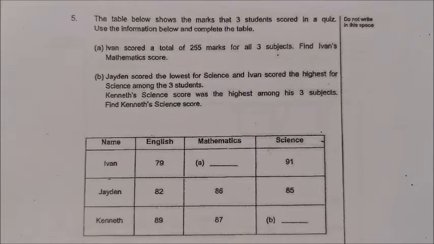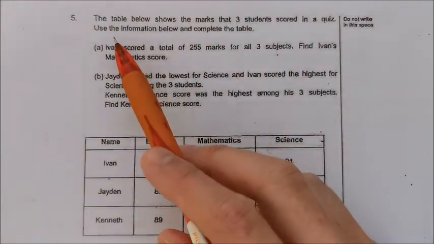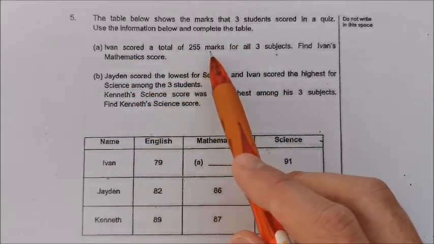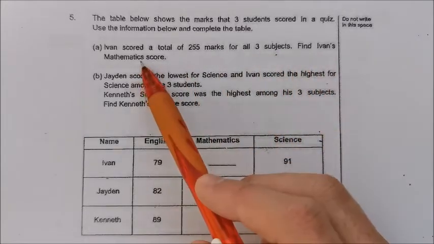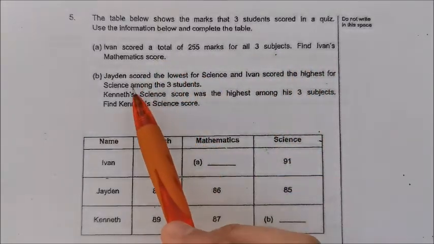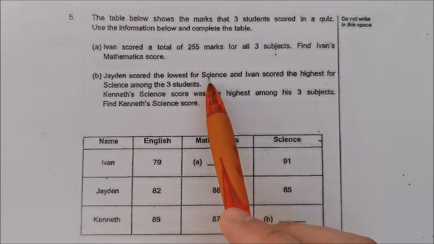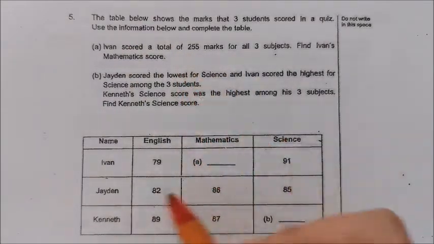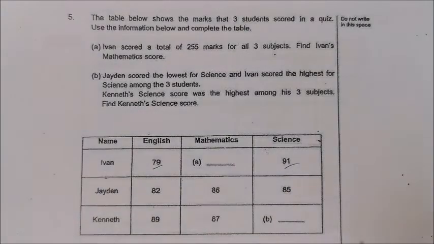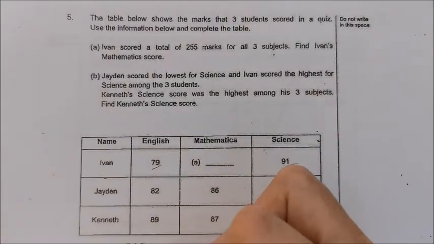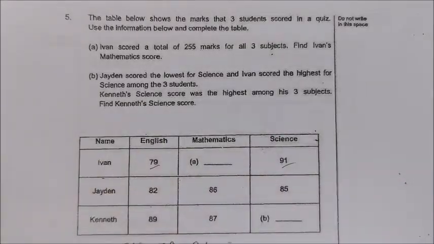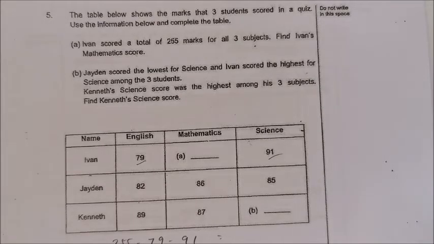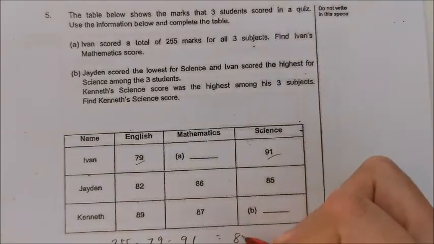The table below shows the marks that 3 students got in a quiz. So use your information below and complete the table. Ivan scored a total of 255 marks for all 3 subjects. Find Ivan's mathematics score. Jaden scored the lowest. Okay, never mind. We do A first. So Ivan had a total of 255. Okay, so the English is 79, science is 91. So what we do is 255 minus 79 minus 91. That will be 85 marks.